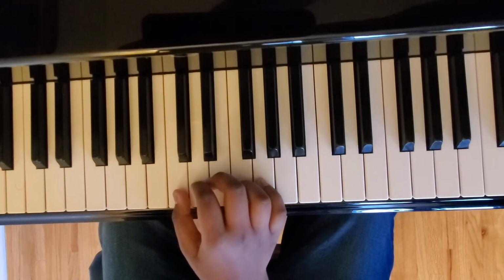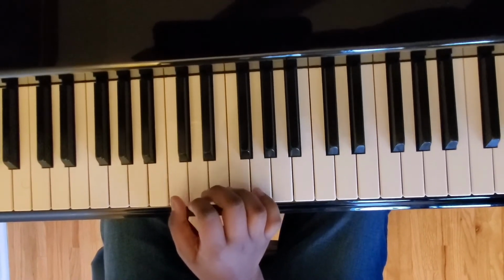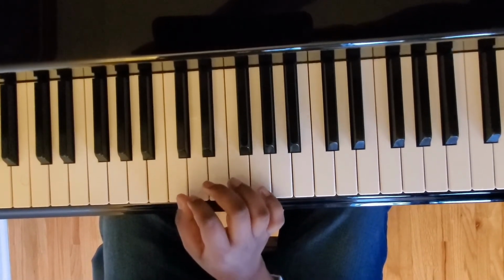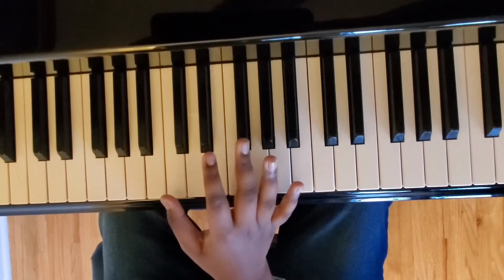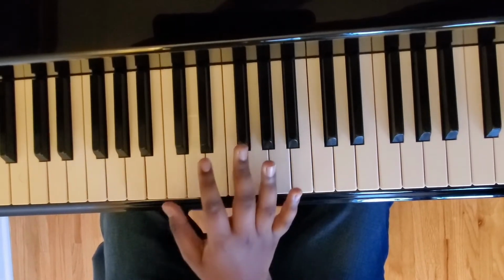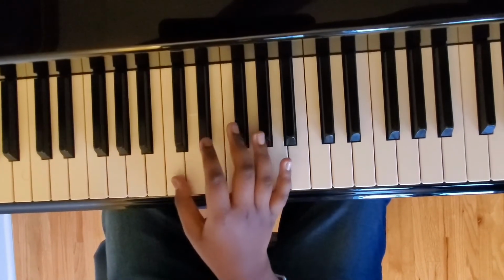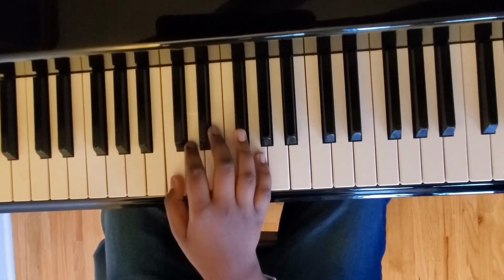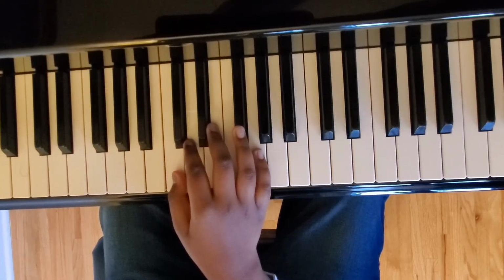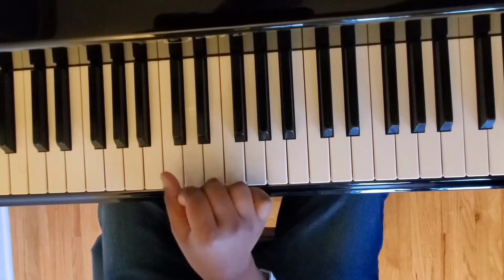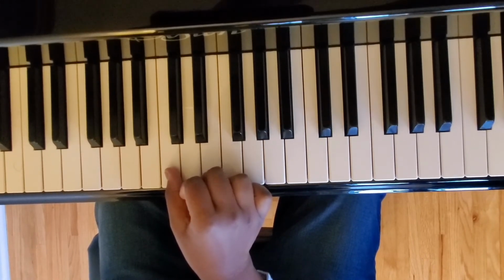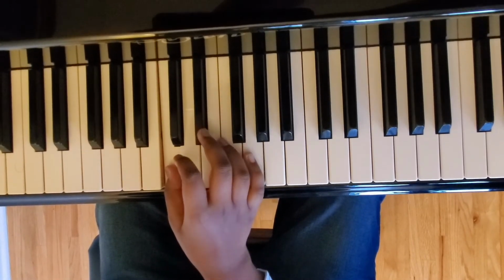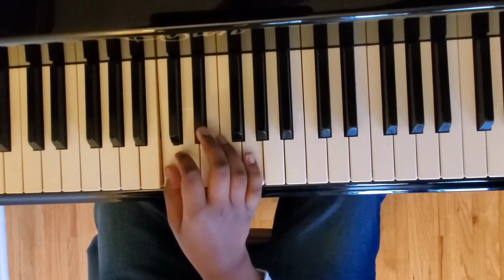So let's go over the first measure. By the way, we're not going to have any left hand or bass clef because this song does not have any bass clef. So let's start. For the first measure, we're going to have our thumb on C, and it's a whole note, so we're counting for 4 beats. 1, 2, 3, 4.